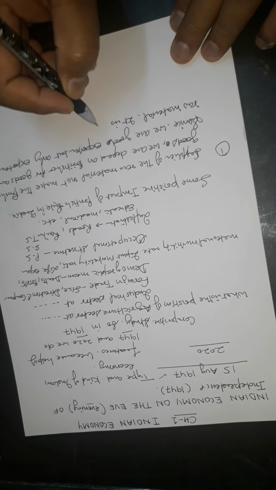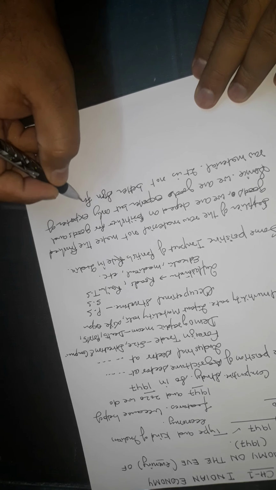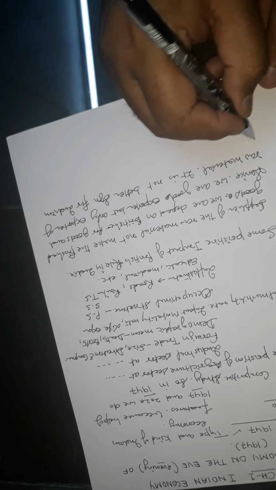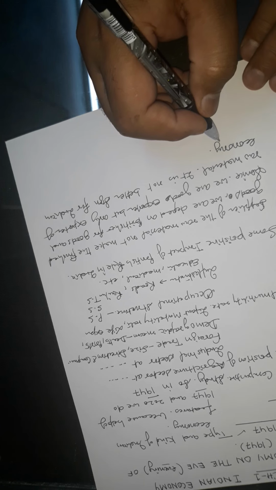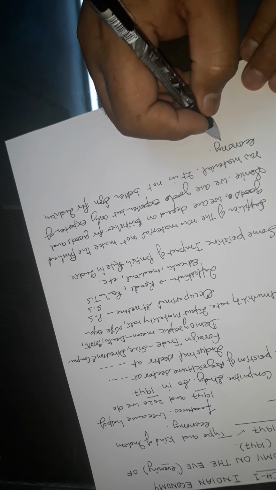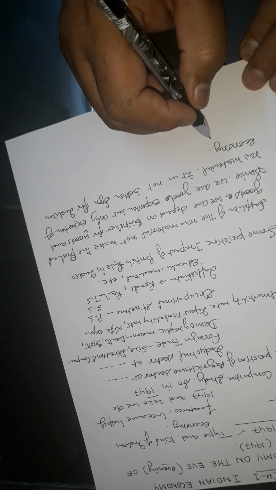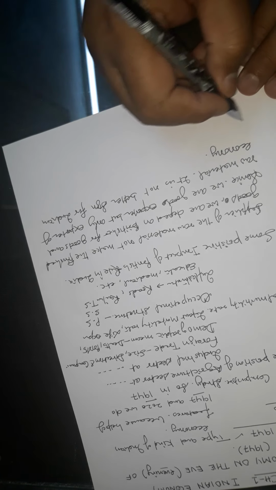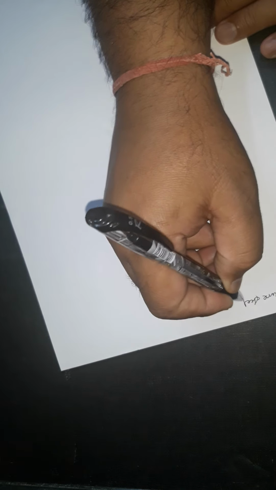It is not a good sign for the Indian economy. So this is a brief description of the Indian economy at the time of independence. One by one we discuss what type of agriculture sector there was. Here we discuss the position of the agriculture sector.